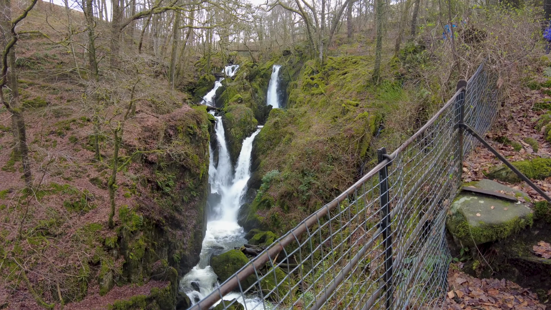Probably a drone, getting the drone out, but there's too many trees about for me. I would be frightened of hitting the trees. So yeah, that might make a good shot. But anyway, that's the composition.